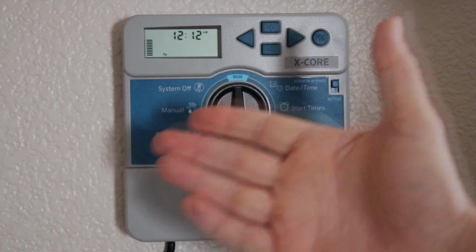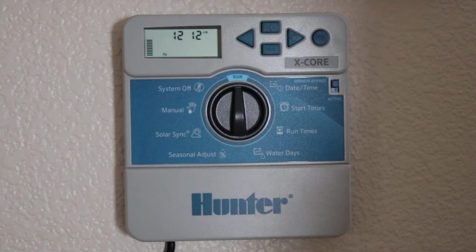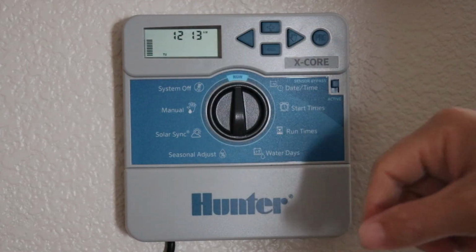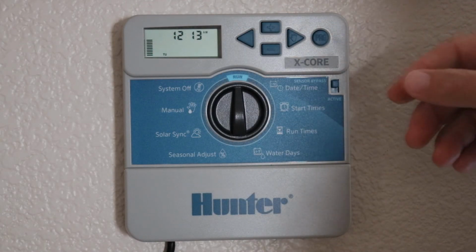So we're going to start with, you see the time here is 12:12. Let's just pretend you've just plugged in your controller, and usually it'll just turn on, bars will roll up, and it'll say 12 o'clock a.m. That's its standard starting time.